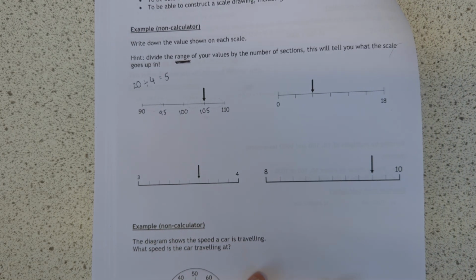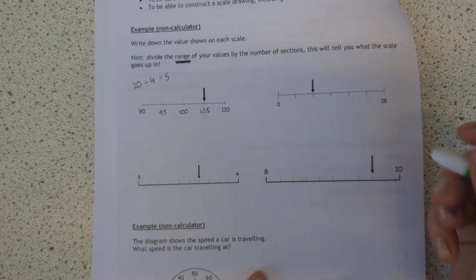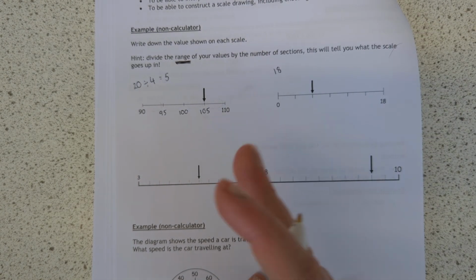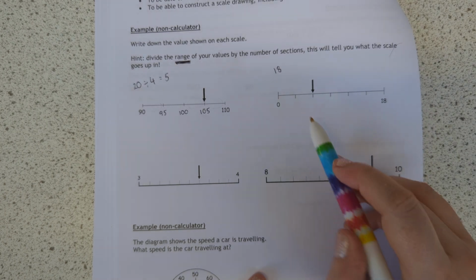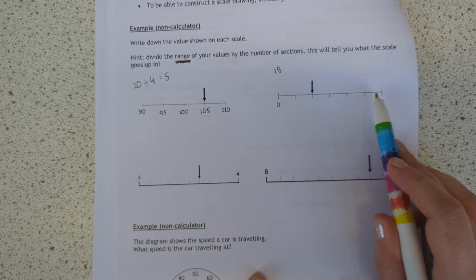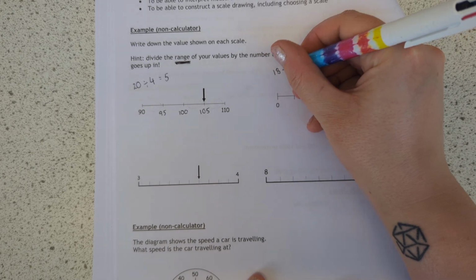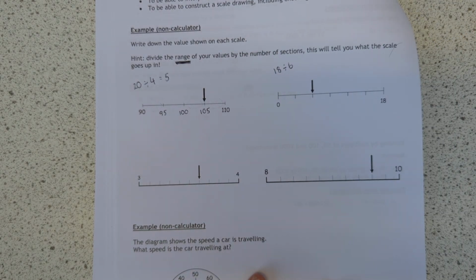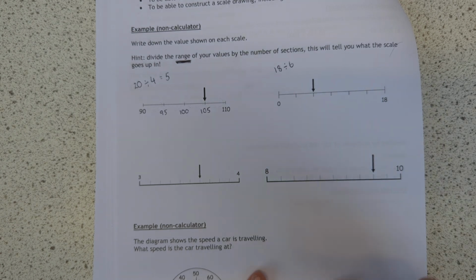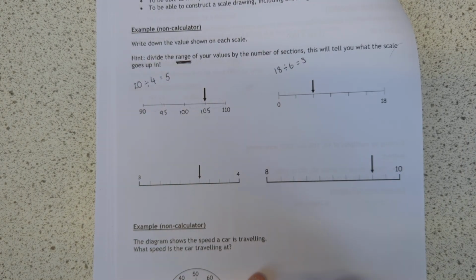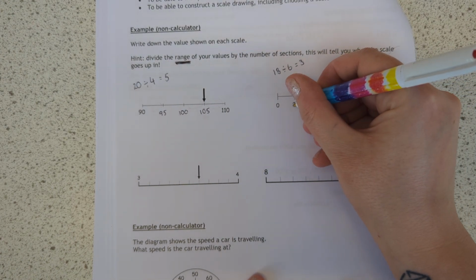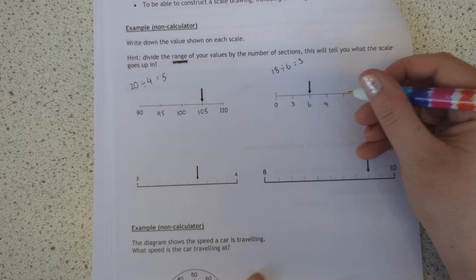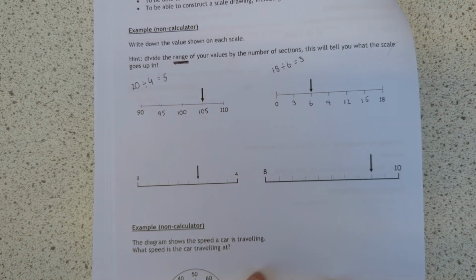Okay, so this is my scale here. We're just going to use the same method. My range is a little bit easier to work out because it is simply 18, as it starts at 0 and goes up to 18. Then I need to work out how many sections I have. So I have 1, 2, 3, 4, 5, 6 sections. So we're doing 18 divided by 6, which is 3. So that is what my scale goes up in. So this is 3, this is 6, this is 9, this is 12, this is 15.